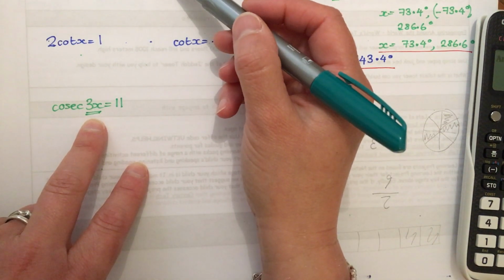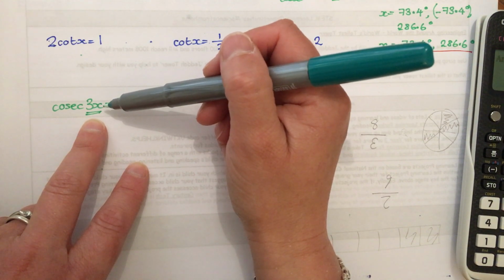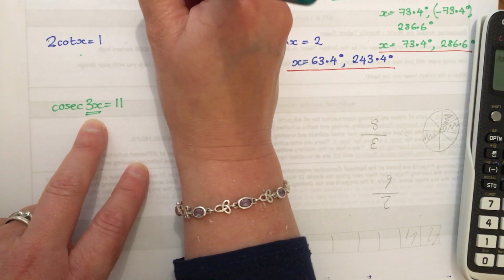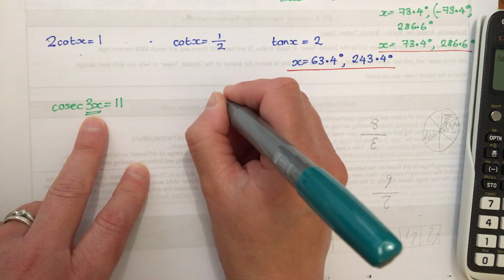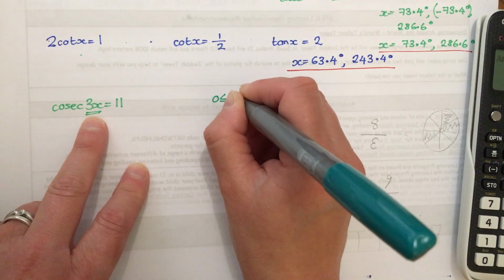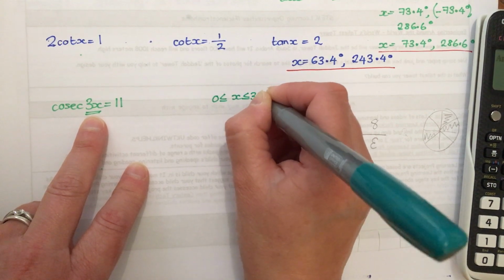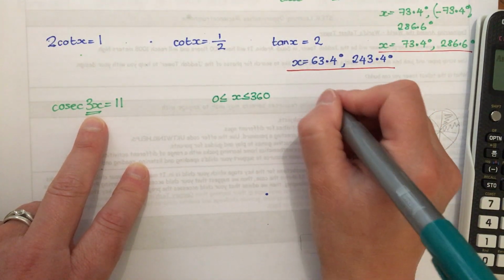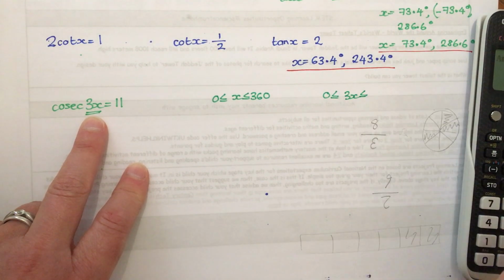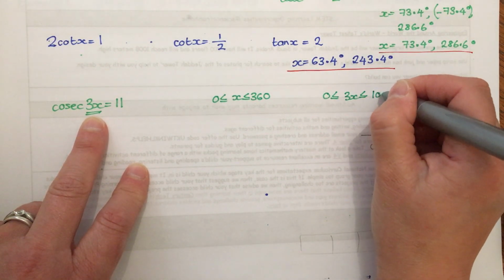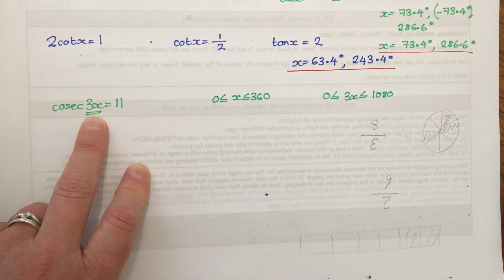I've just realised I've had thetas and x's mixed up. Sorry. Let's change that to an x, then it will all be okay. So my original range is 0 to 360 for x. I've got 3x, so the range I'm going to be looking at for my 3x is 0 to 1080 by timesing everything by 3.